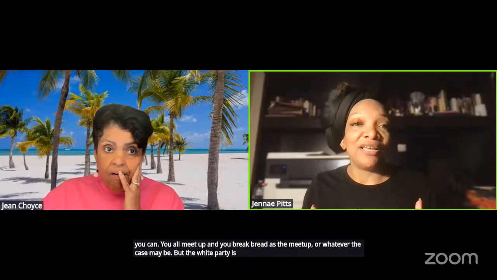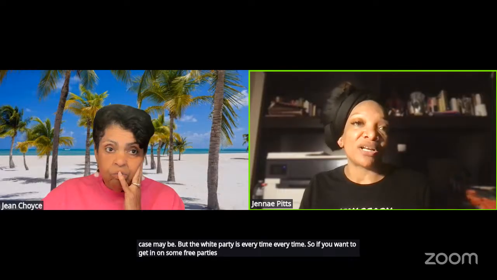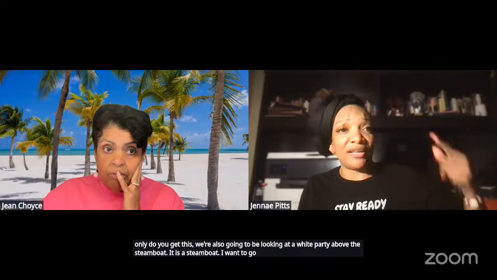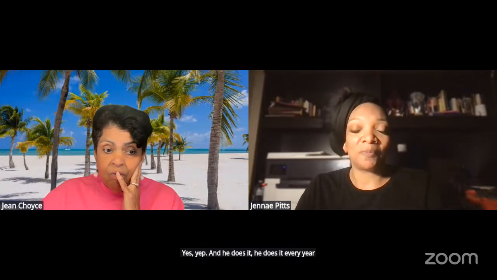But the white party is every time. So if you want to get in on some pre-parties, you might want to come a couple of days early, but that's also something that you can help promote, telling people, hey, not only do you get this, we're also going to be looking at a white party above the steamboat. It is a steamboat. And he does it every year. It's annual. I've spoken to him before.